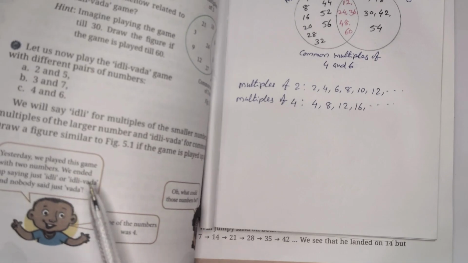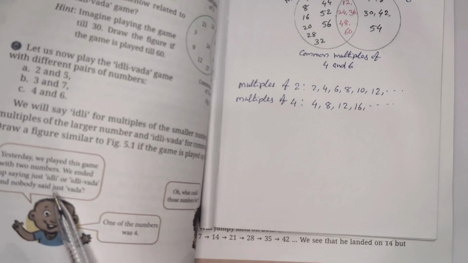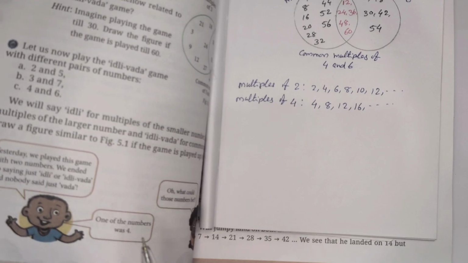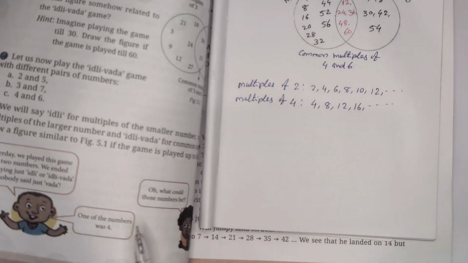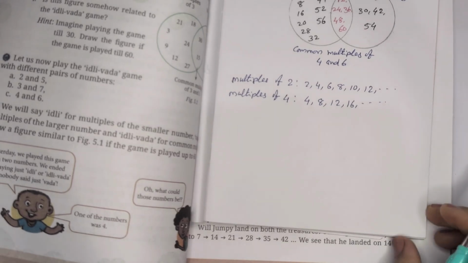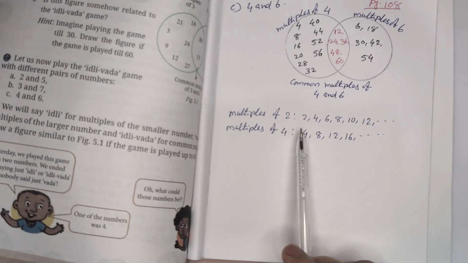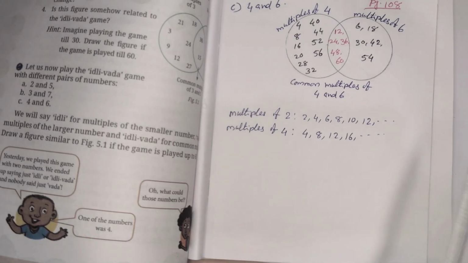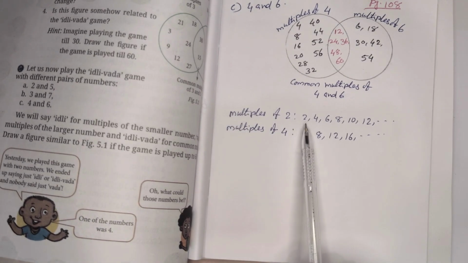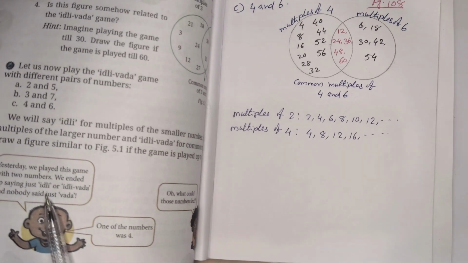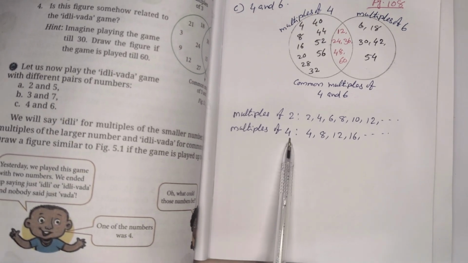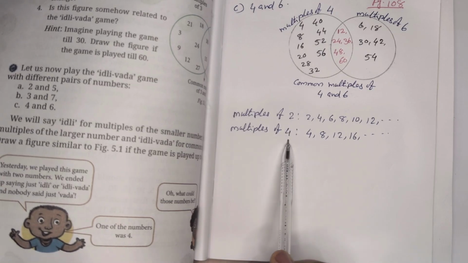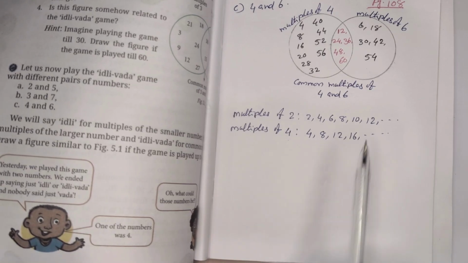Yesterday we played this game with two numbers. We ended up saying just Idli or Idli-Vada, and nobody said just Vada. One of the numbers was 4. Then what was the other number? We can see here multiples of 2, that is 2, 4, 6, 8, etc. Multiples of 4: 4, 8, 12, 16, etc. So whenever a multiple of 2 comes, Idli will be said, and for multiples of 4, Idli-Vada. The common multiples of 2 and 4 are the same as the multiples of 4.